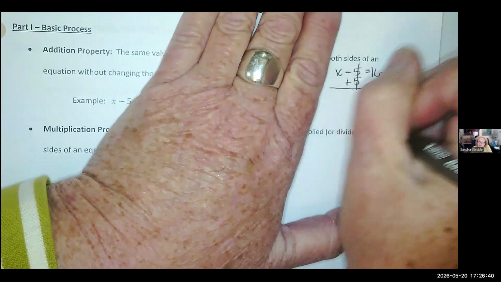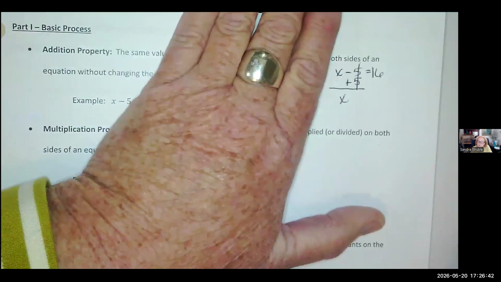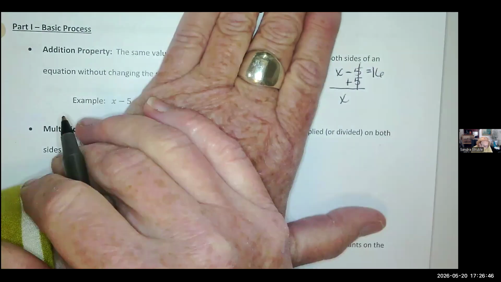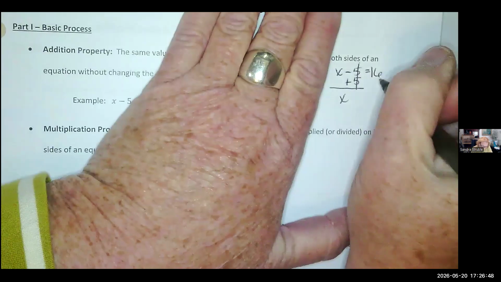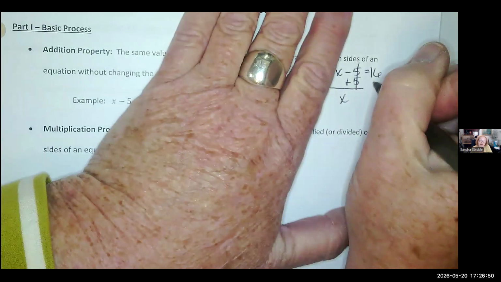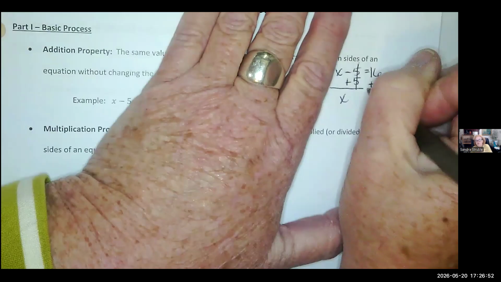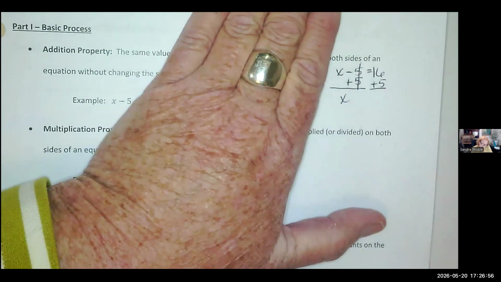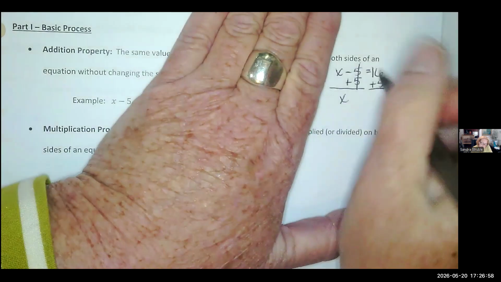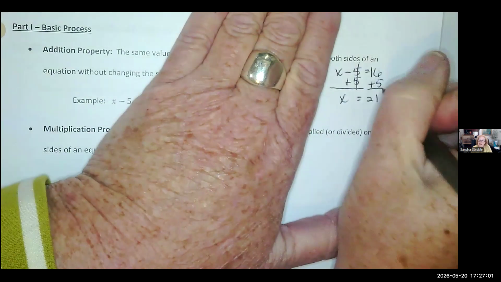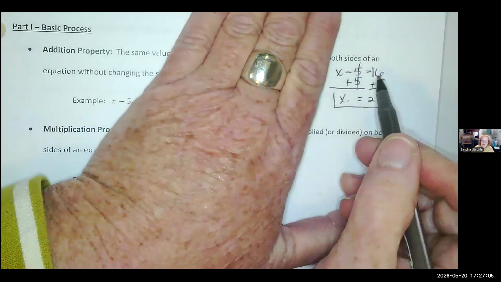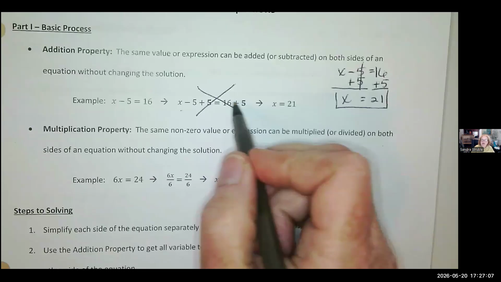But x doesn't equal 16. We can't just do this to one side of the equal sign. We have to also add 5 to the other side of the equal sign and only combine the 5 with other terms that are like. So 16 plus 5 is 21. And there is your answer. Okay, you're going to add 5 to both sides. Let's push this up here.